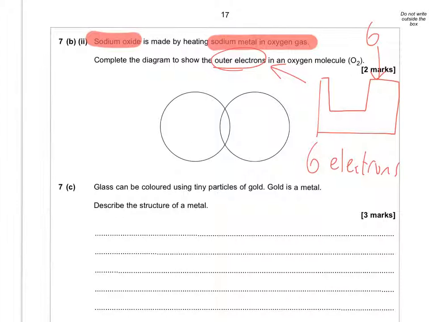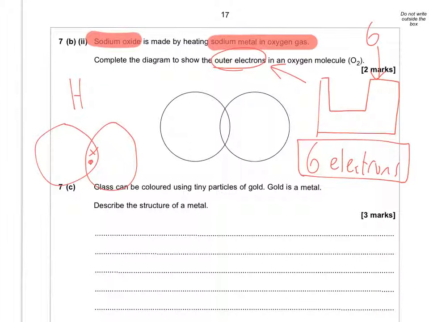So if I just tried drawing them in, we'd probably find that it didn't have enough. And the principle with these is to share them. So if I was drawing, say, hydrogen, which has 1 electron in its outer shell, each one will put 1 electron into the middle. Okay. You've got to make sure, and this is the key thing to check once you've done it, that none of these oxygen atoms have used more than 6 electrons, so double check that.